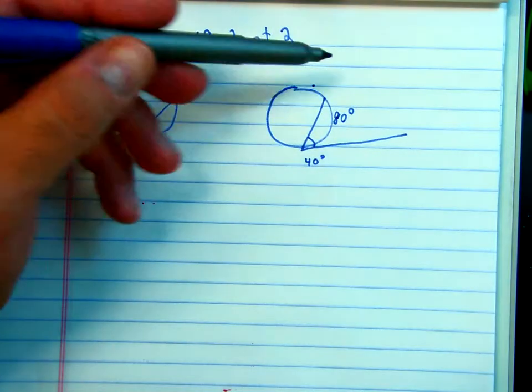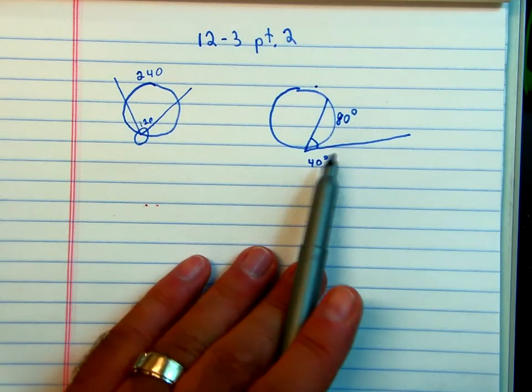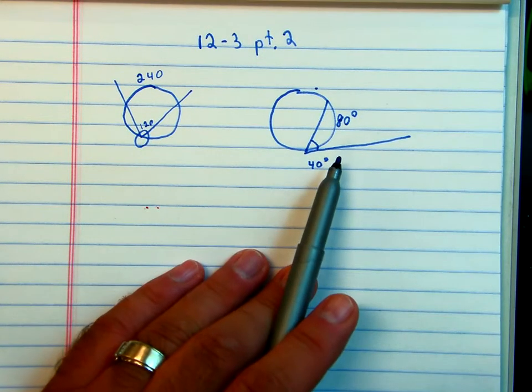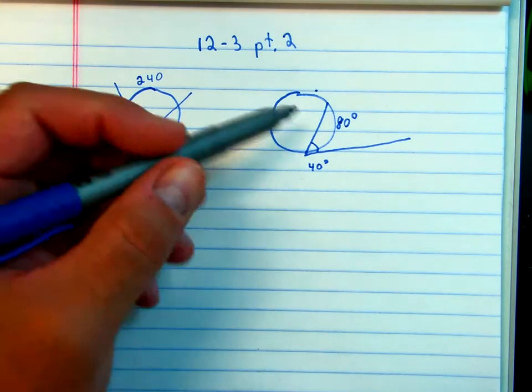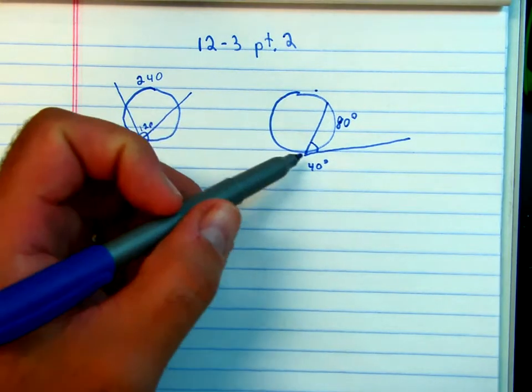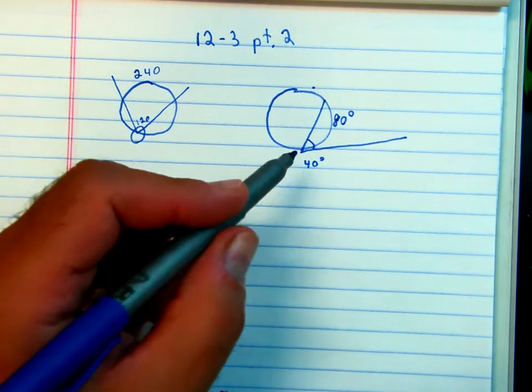Okay, so the relationship between the arc and the angle is still the same. It's just we now are looking at a different type of angle. Now, this is a different type of inscribed angle. The difference is that it has a tangent line. But remember, the vertex is still on the circle.